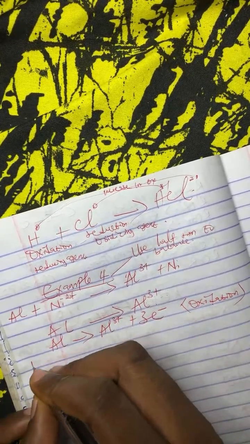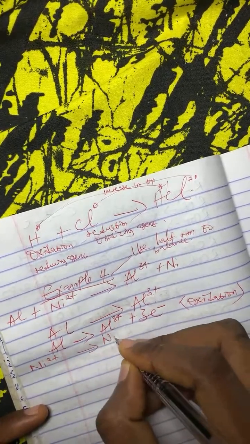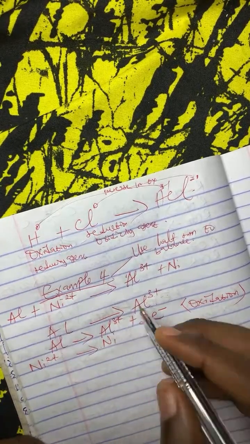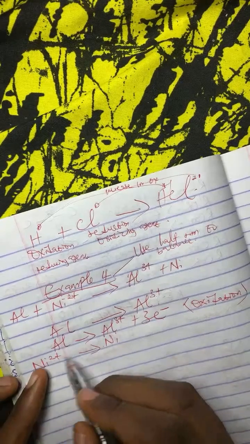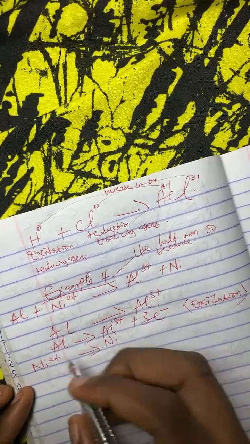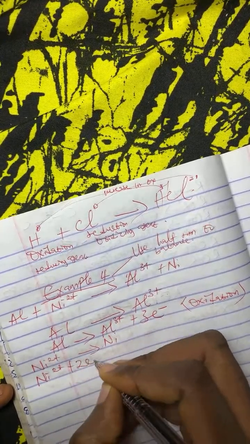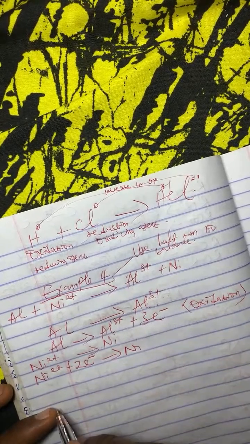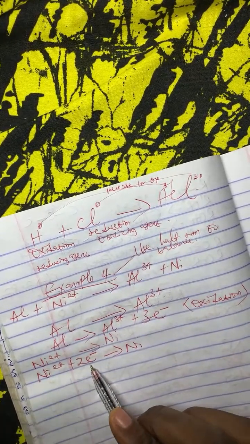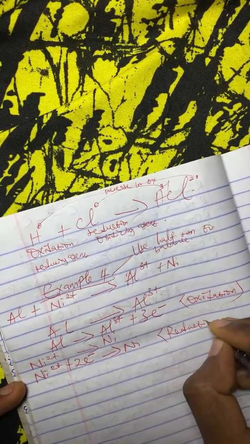If I come to nickel, Ni2+ will give me Ni. I need to balance the charges. So I'm going to add 2 electrons here, so that the charges will be 0. Here will be 0. So I'll add Ni2+ plus 2 electrons to give me Ni. Are we there now? Whenever electrons are on the left-hand side, that particular element undergoes what? Reduction.